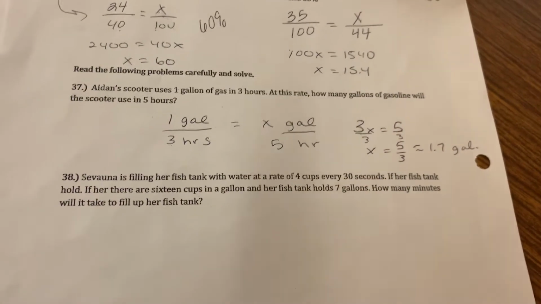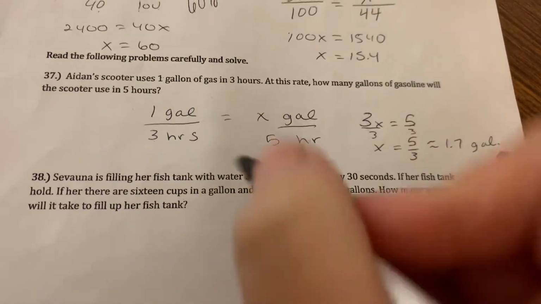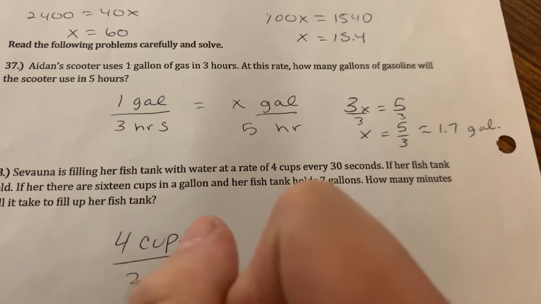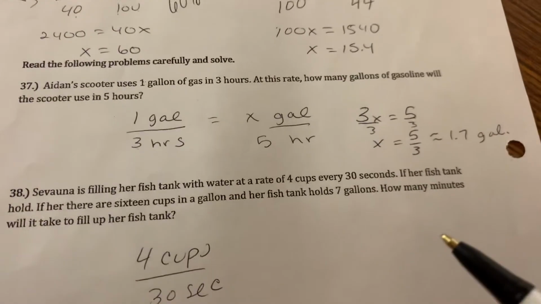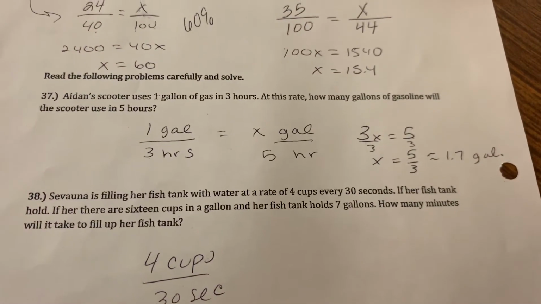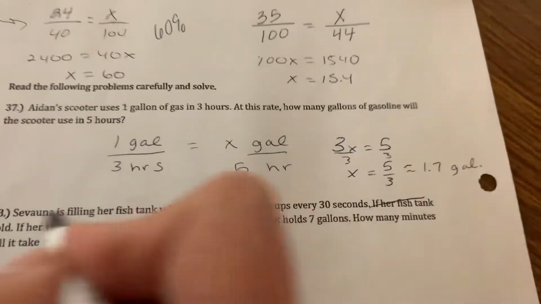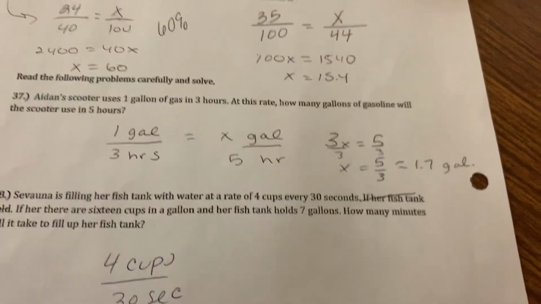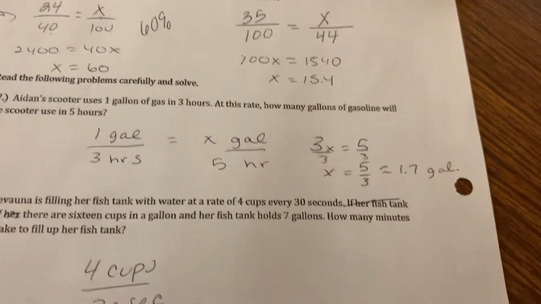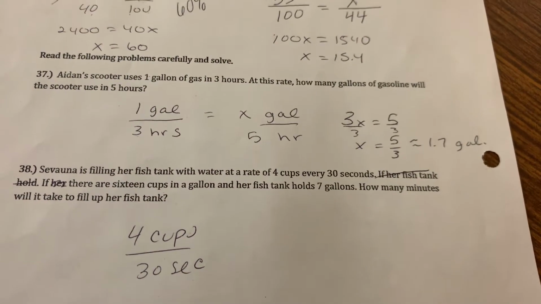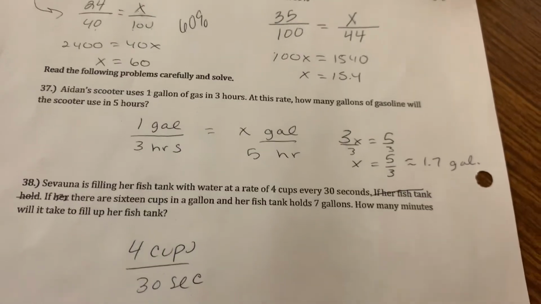Okay, it says Savannah's filling up her fish tank with water at a rate of 4 cups every 30 seconds. If her fish tank hold, okay, so that must be some typo. If there are 16 cups in a gallon and her fish tank holds 7 gallons, how many minutes will it take to fill up her fish tank?